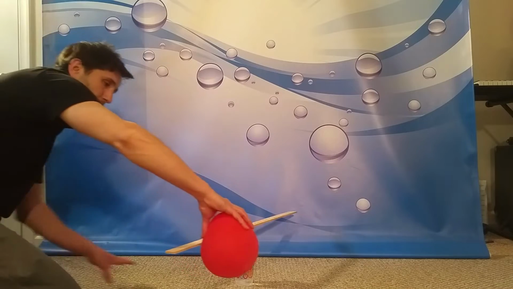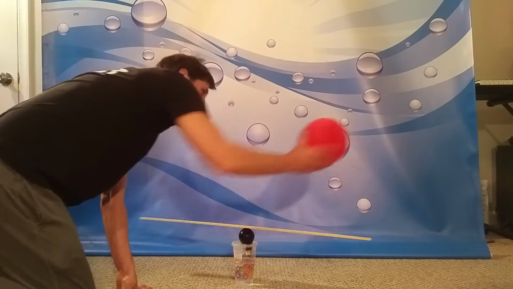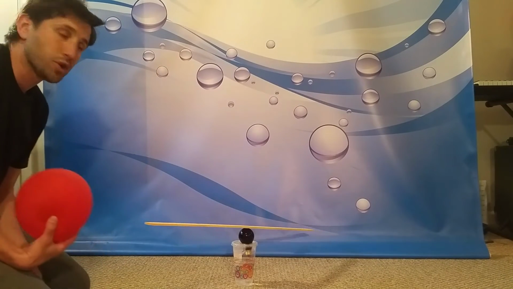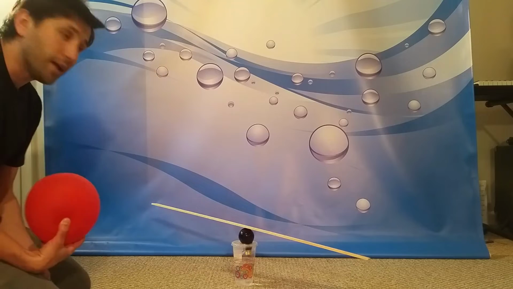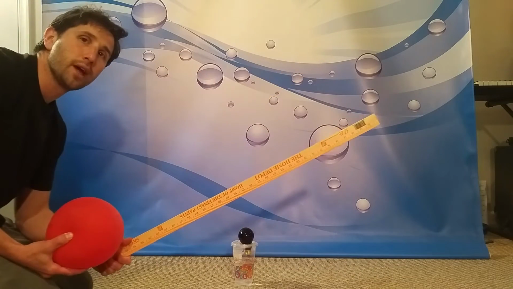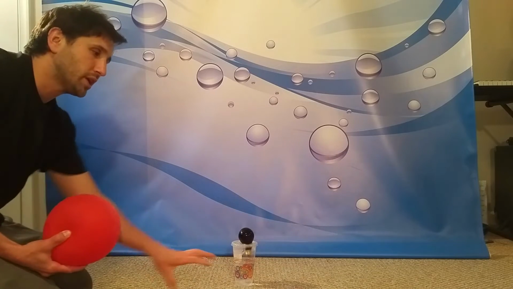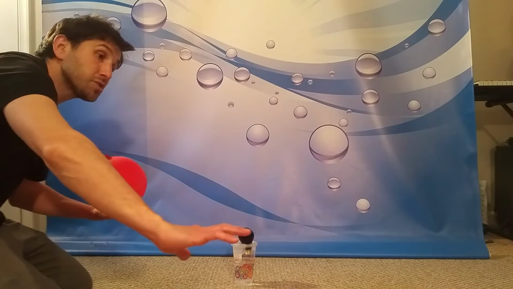it begins moving. And the reason that's happening is because the balloon is charged. When I rubbed it up against my hair, it charged by friction. The ruler was not charged, but when I bring a charged object close to a neutral object, we can get that neutral object to polarize. In other words, the charges kind of spread out.